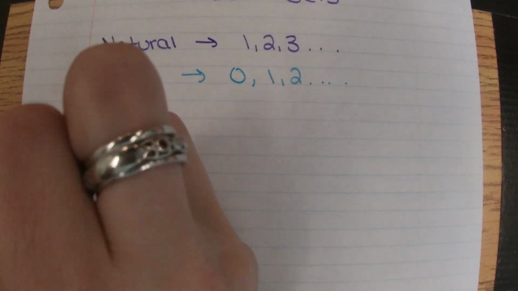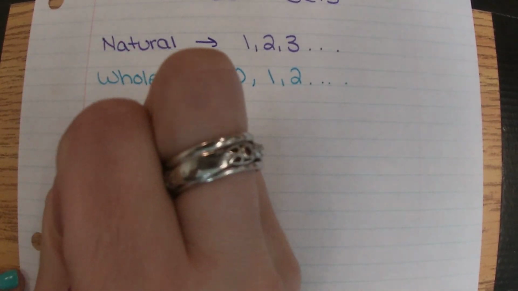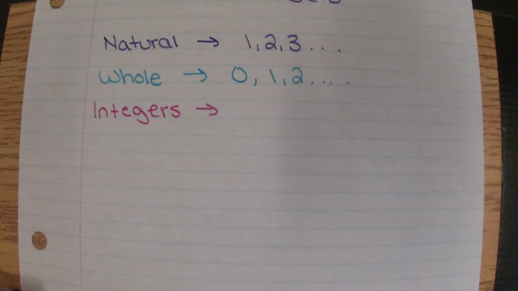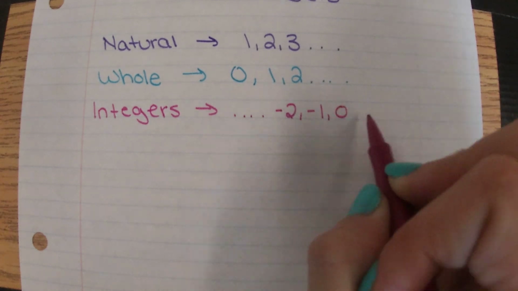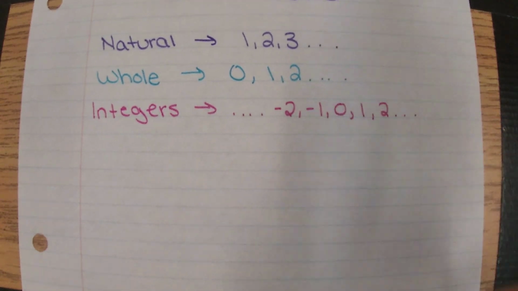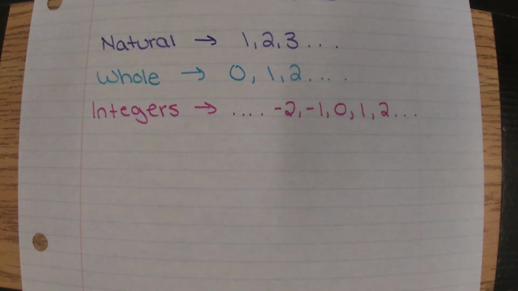Okay, next on our list is integers. Okay, and integers then allow for our number sets to include negative numbers. So now we can sort of count both directions on a number line. So we can have -2, -1, 0, 1, 2, and that continues out in both directions. Okay, so -10, that works. Any of those sort of positive or negative whole numbers that we previously listed.